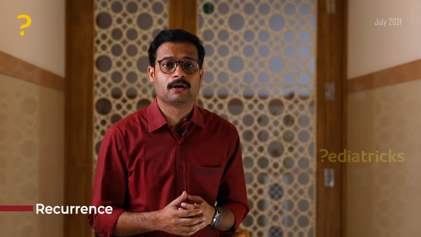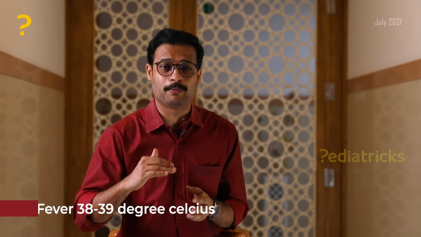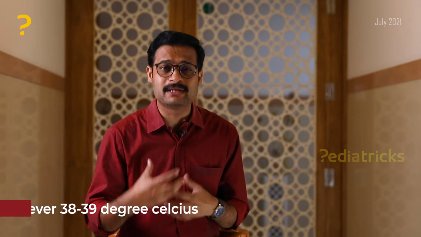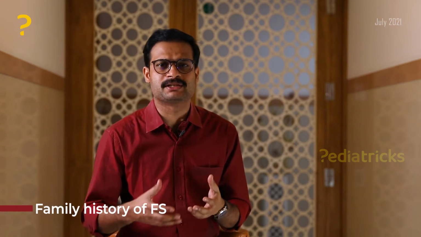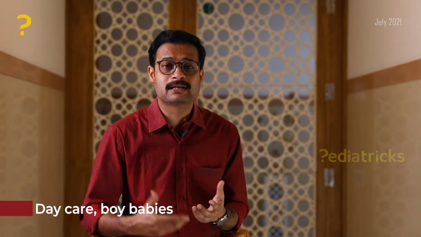Now the question is, the baby already had a seizure. Is there a risk for recurrence? Usually when the seizure has occurred when the child is less than 1 year of age and very early during the fever episode, and the fever's peak not being very high, all these things are major risk factors for recurrence. And again, family history of febrile seizures, complex febrile seizures, daycare attendance, boy babies, all these are risk factors for recurrence of febrile seizures.